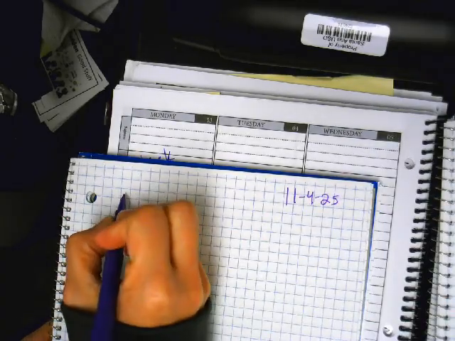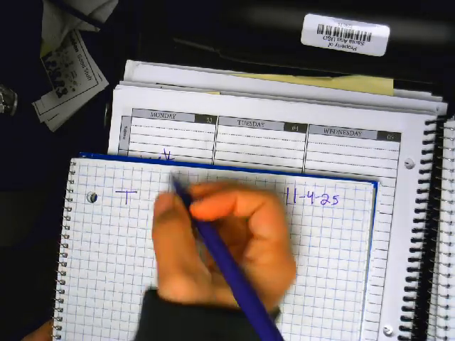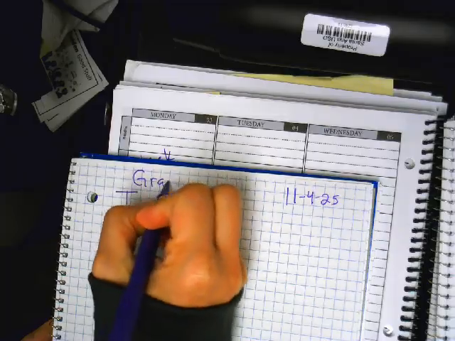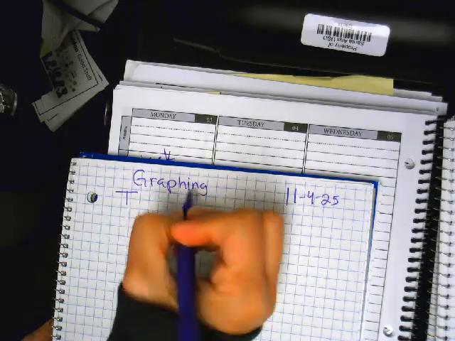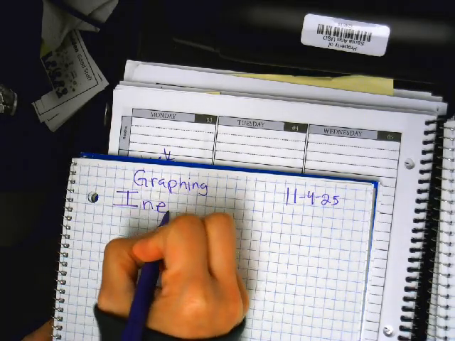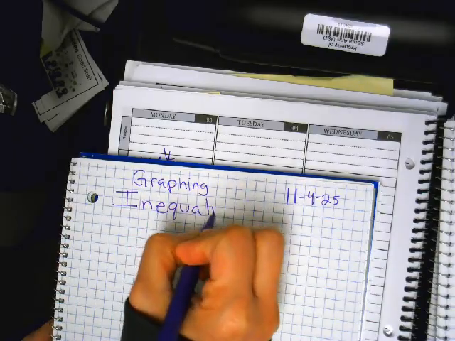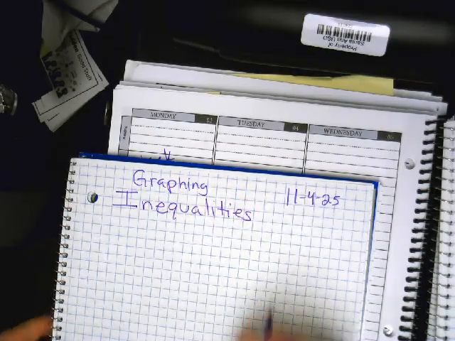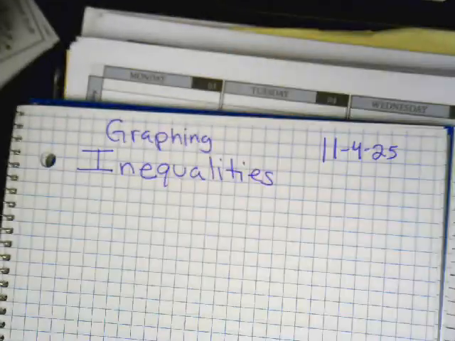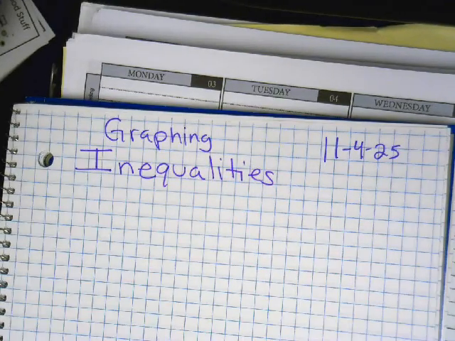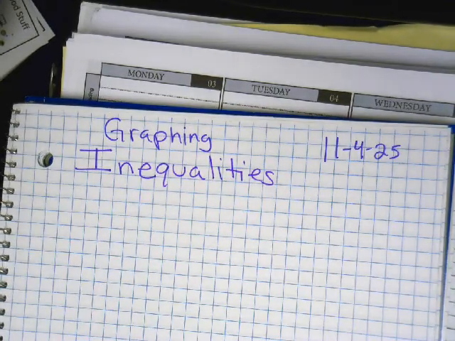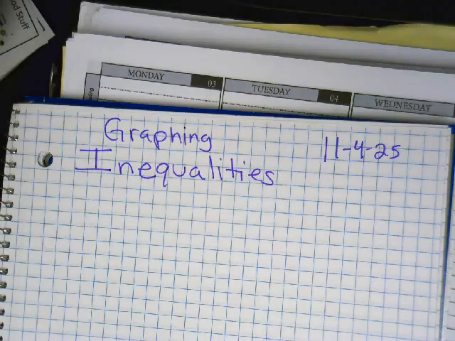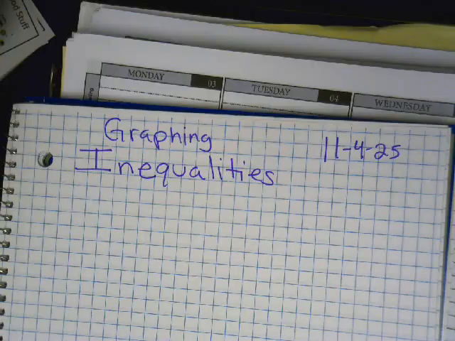Does anybody know what inequalities are? It's the thing with the thing. That's good. Yeah. Anybody? Inequalities? What are inequalities?